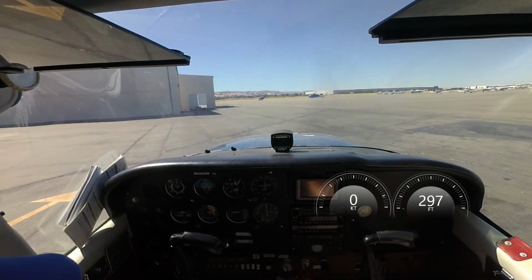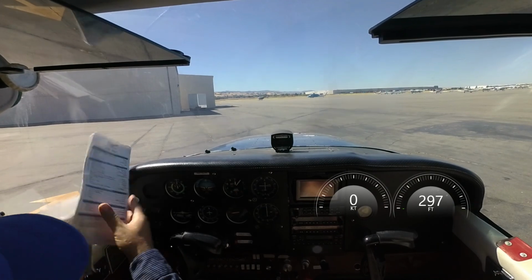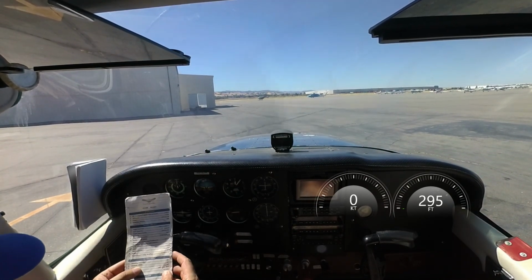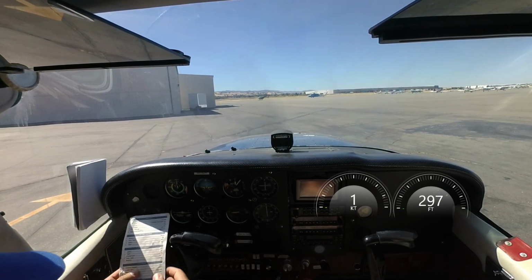Alright, we'll run our shutdown checklist. Got that traffic on our right base inside. Looks like we'll be slightly ahead of her. We'll sidestep to parallel taxiway 20 direct to the ramp. That's right. Avionics master off.